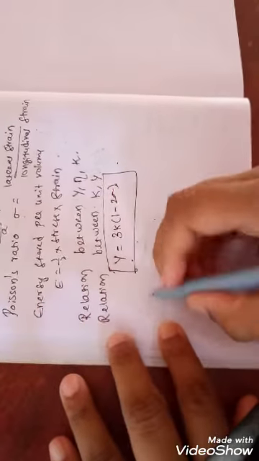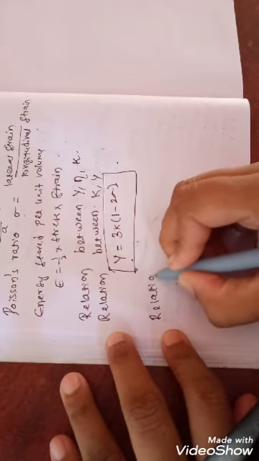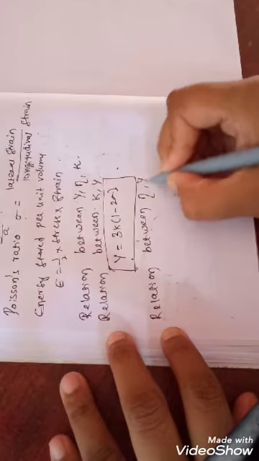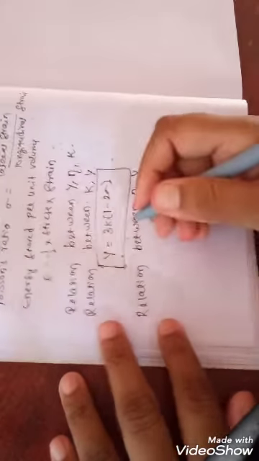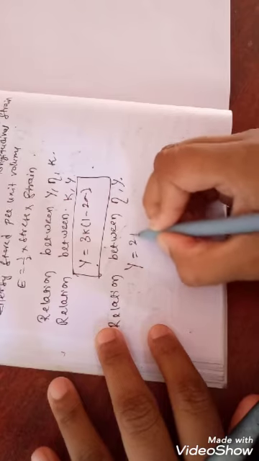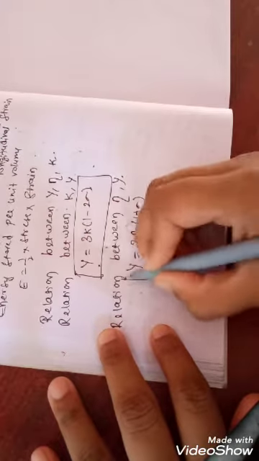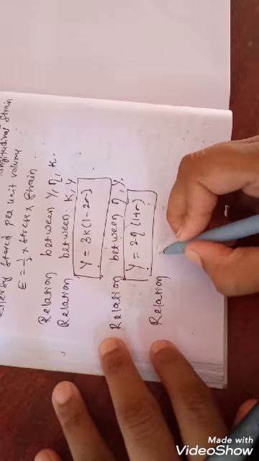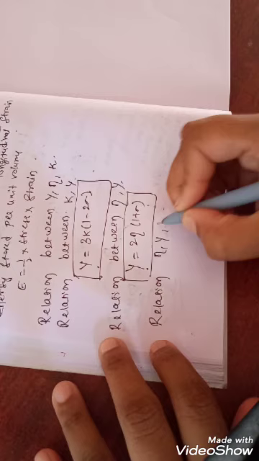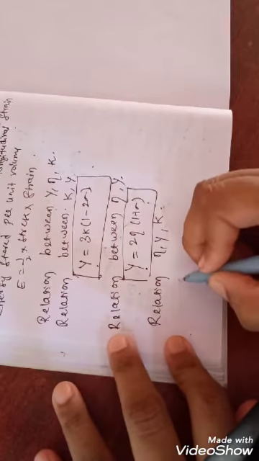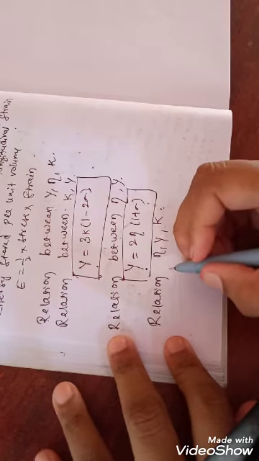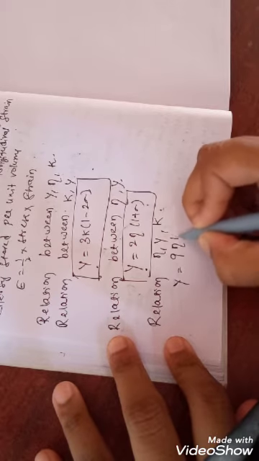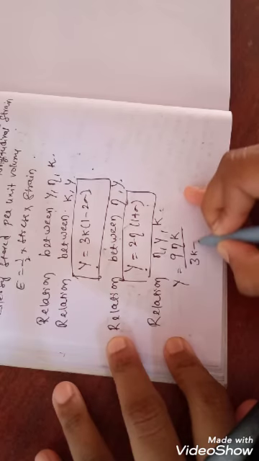Note down this formula. Next, the relation between rigidity modulus and Young's modulus is Y equal to 2 eta into (1 plus sigma). Now, the relation between the three elastic moduli eta, Y, K is Y equal to 9 eta K by (3K plus eta).